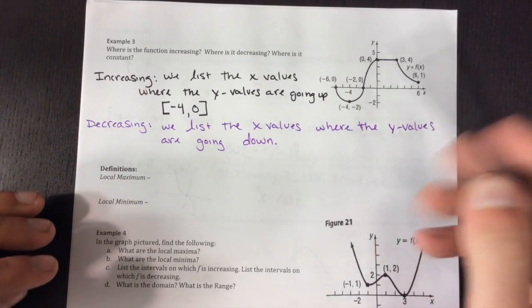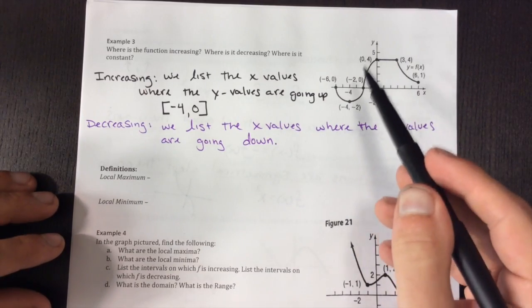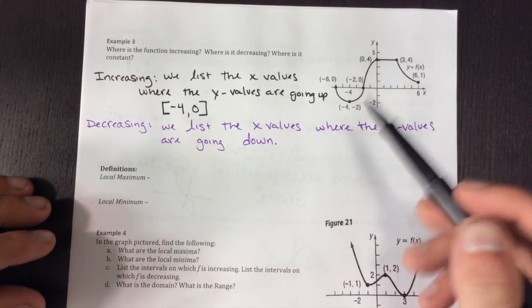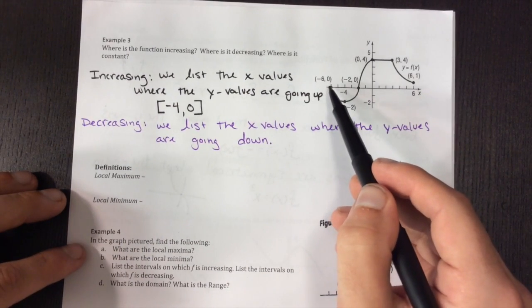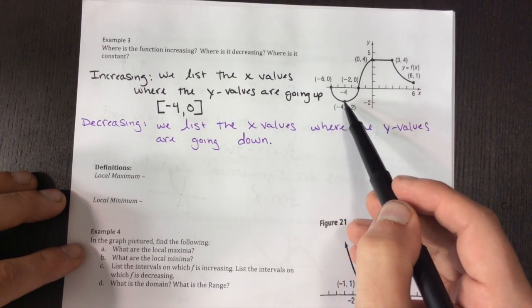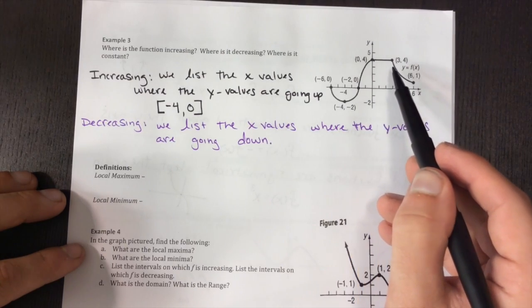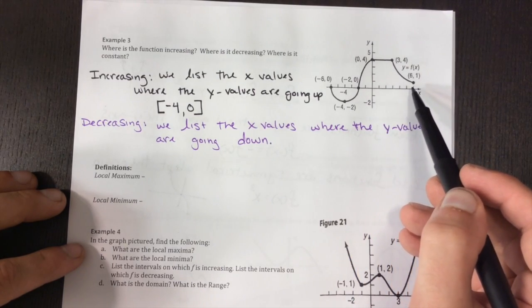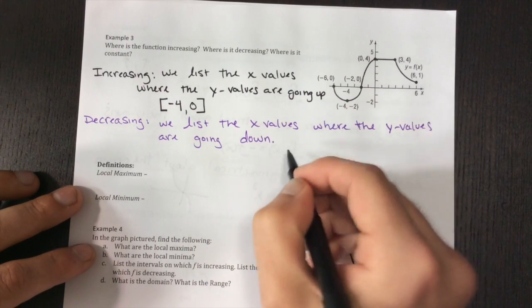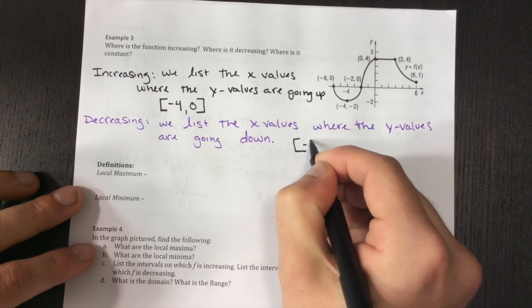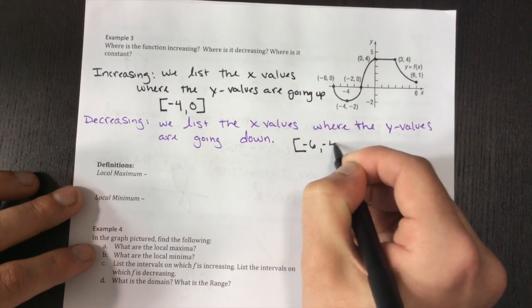So again, we're going to list the x values that tell us where to look for our function. So where is this going down? Well, I can see from negative 6 to negative 4, and then also from 3 to 6. So I'm going to write that as my interval from negative 6 to negative 4.